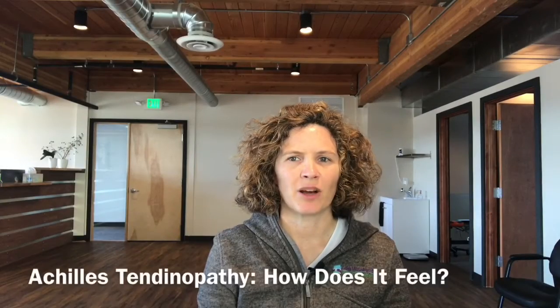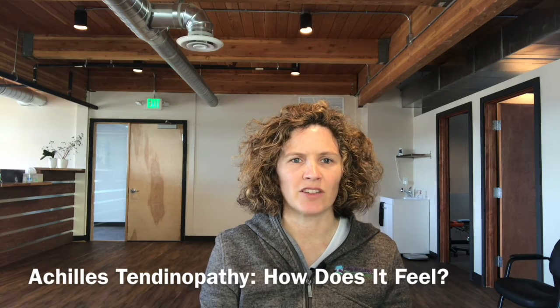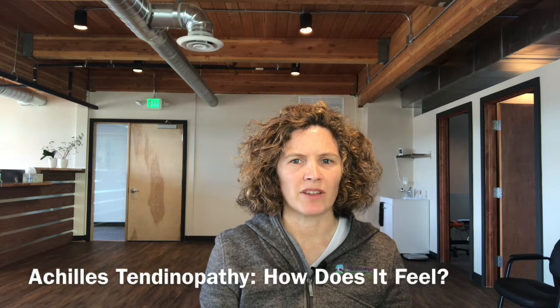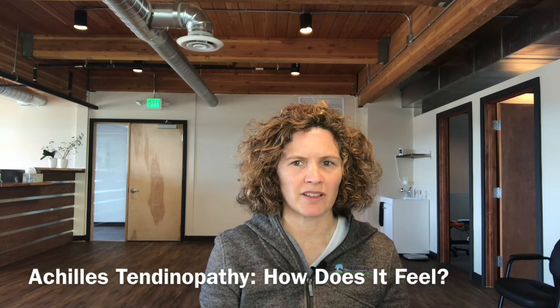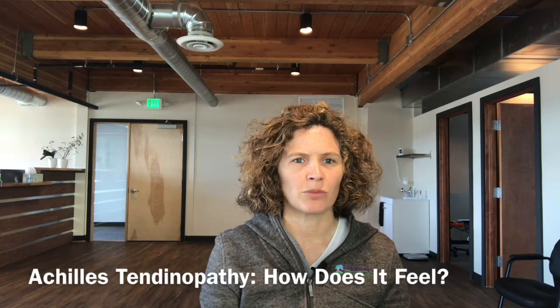With Achilles tendinopathy, pain can be present at any point along the tendon, even into the attachment to the heel bone. Pain, stiffness, and tightness are typically experienced with walking, running, stairs, and jumping. The tendon can also be tender and swollen.